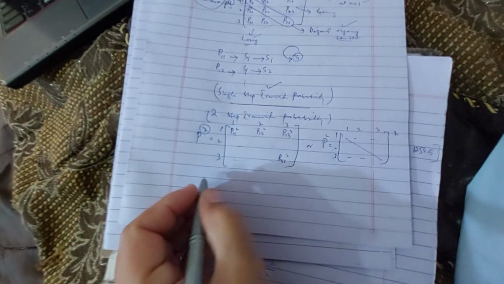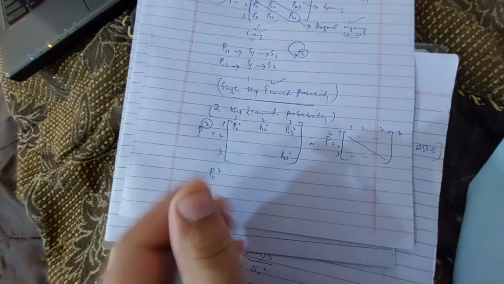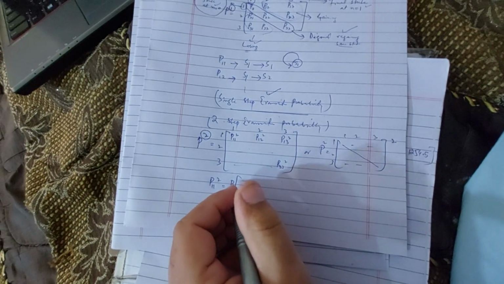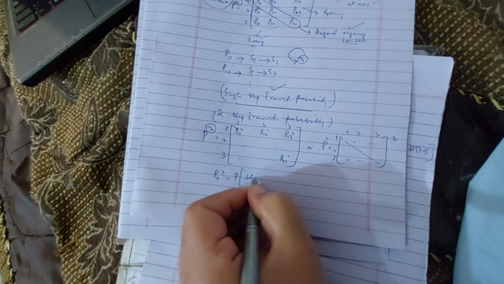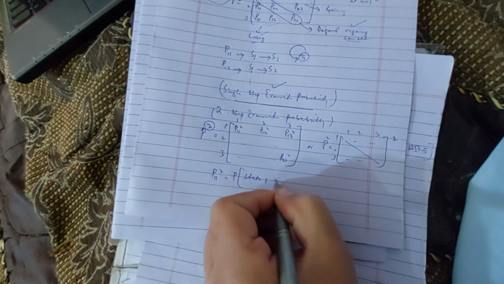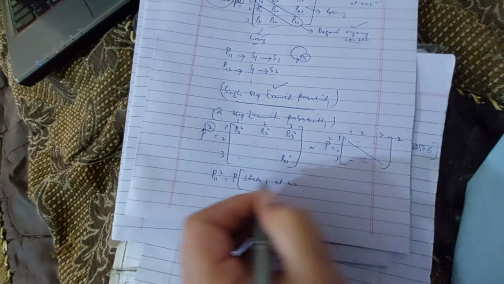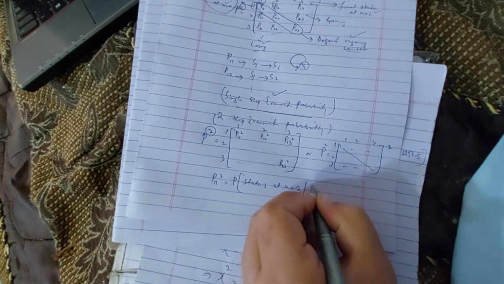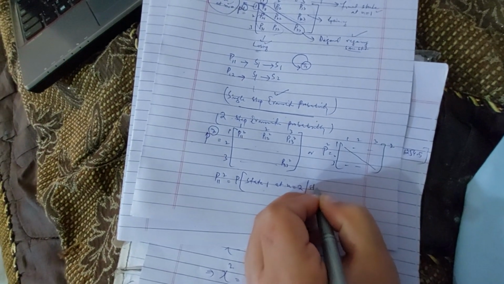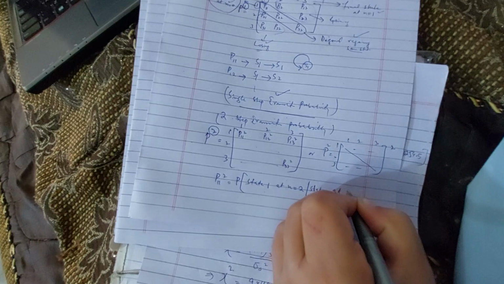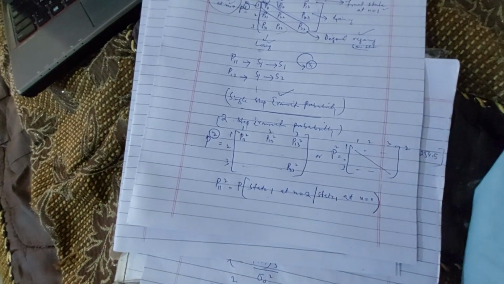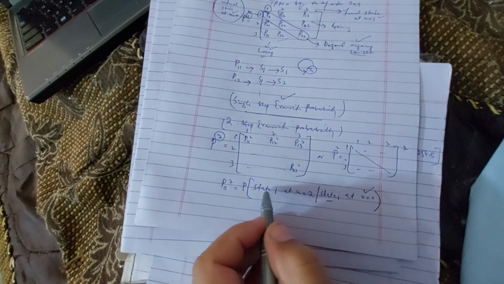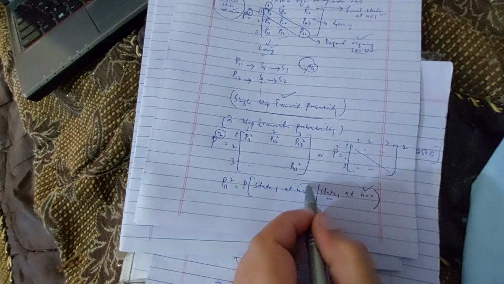And what this P11 square represents is the probability that the system has state 1 at n is equal to 2, given that the system has state 1 at n is equal to 0. So the initial state at n is equal to 0 is state 1, and it regains the same state at n is equal to 2.